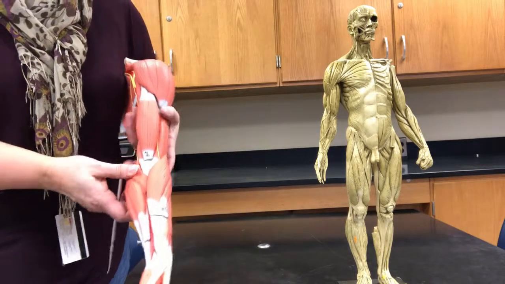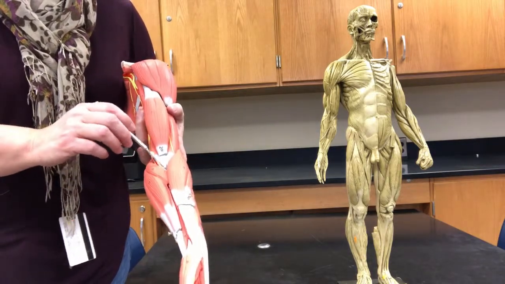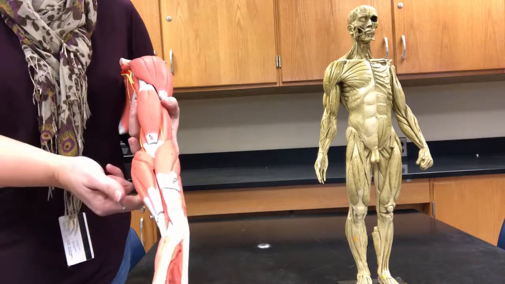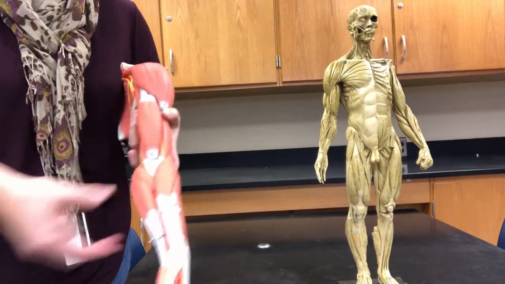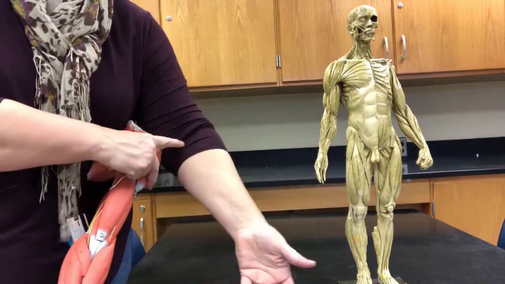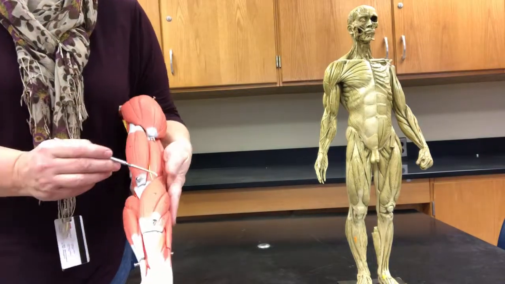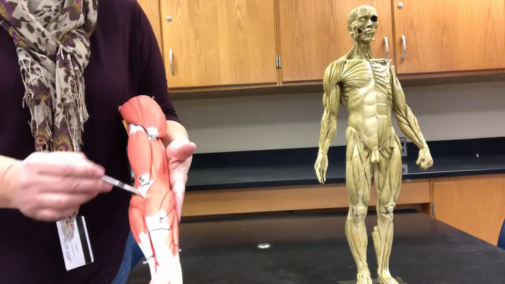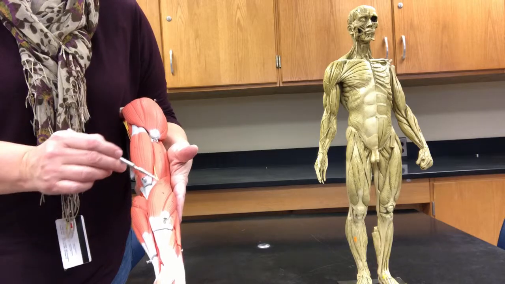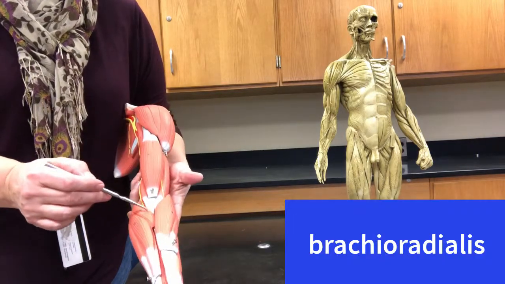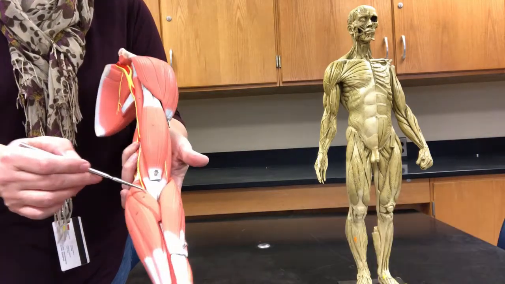Looking at the lower arm, here would be your elbow pit. So not the bony part, but the anterior part. This part of your elbow. This muscle on one side, on the lateral side of the elbow pit, is the brachioradialis, and on the other side is the pronator teres.